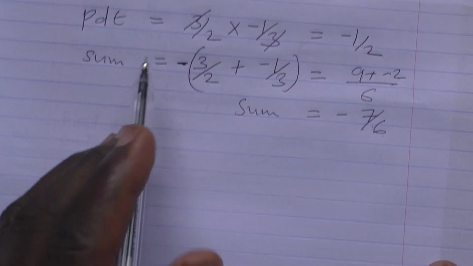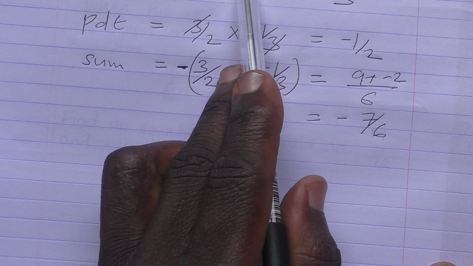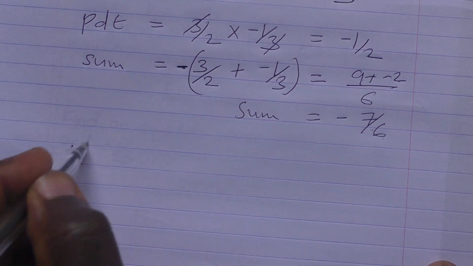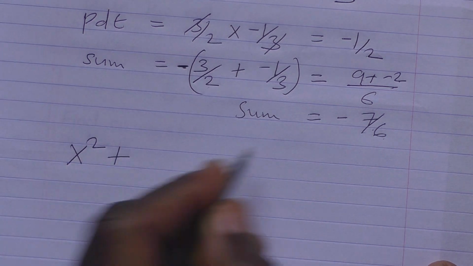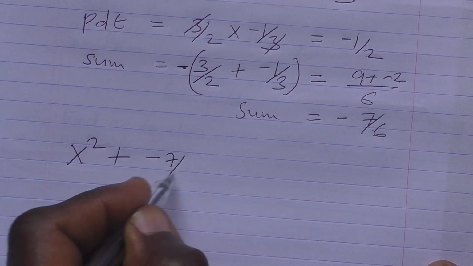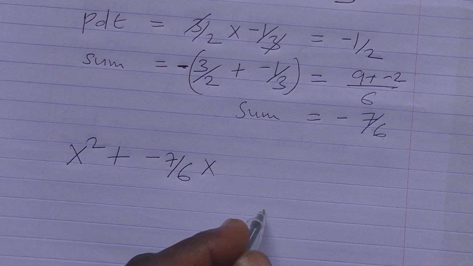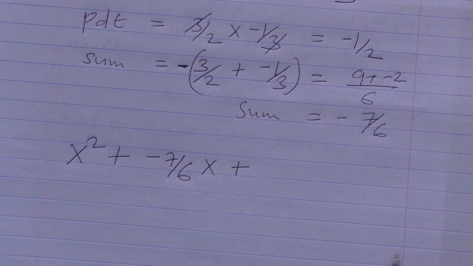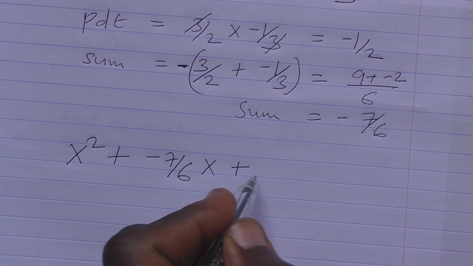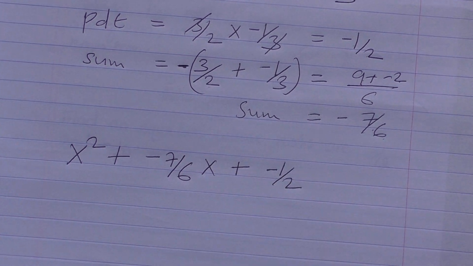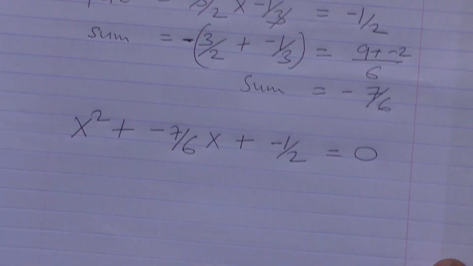And therefore we come back and substitute in our general equation, which is now x squared plus the sum, which is negative 7 over 6, x plus the product, which is negative a half, equaling to 0.